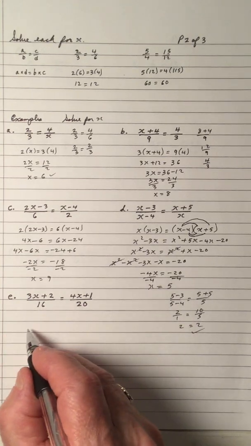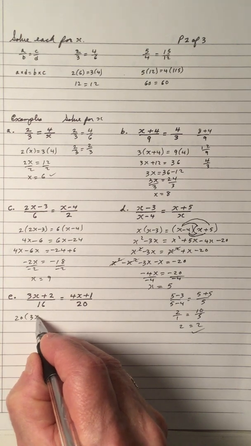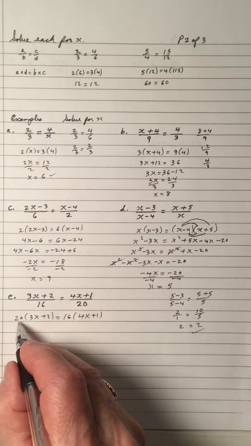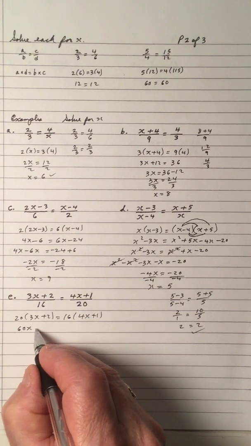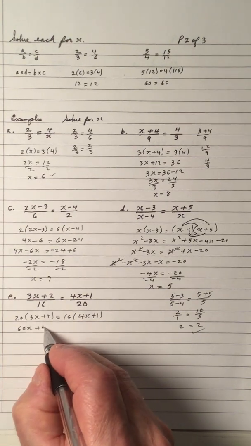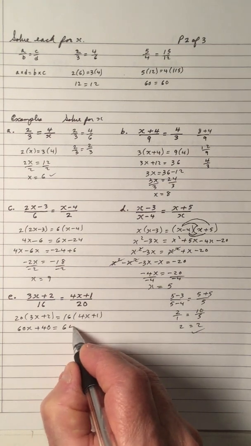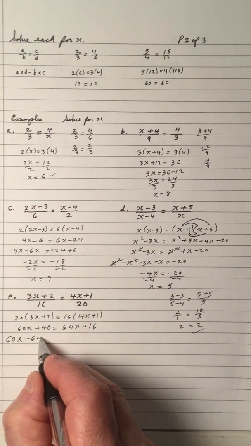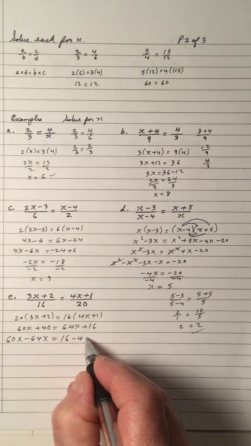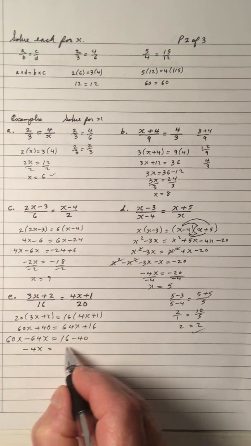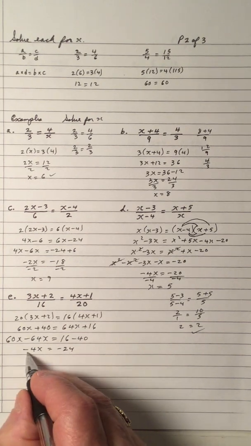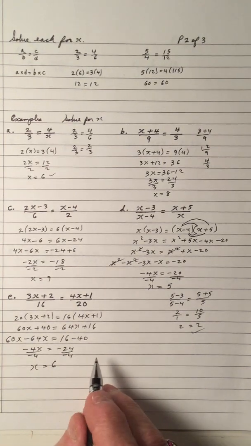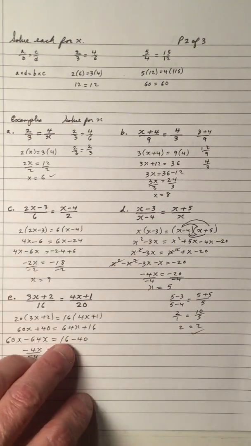E, we have to cross multiply. So we go 20 times 3x plus 2 equals 16 times 4x plus 1. 20 times 3x is 60x. 20 times 2 is 40. 16 times 4x is 64x. 16 times 1 is 16. And 60x minus 64x is equal to 16 minus 40. Negative 4x equals negative 24. Divide by negative 4, and we get x equals 6. And if you want to check it back and see if you're right, do so. Again, let's continue.